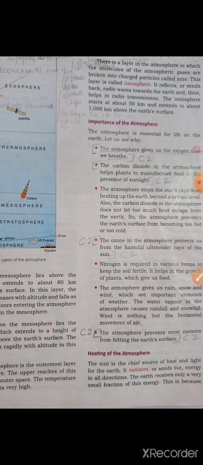So how is our atmosphere getting heated, or you can say, how is our earth getting heat? We already know that there is the sun, and because of the sun we are getting heat and light. The sun radiates, or sends out, energy in all directions.